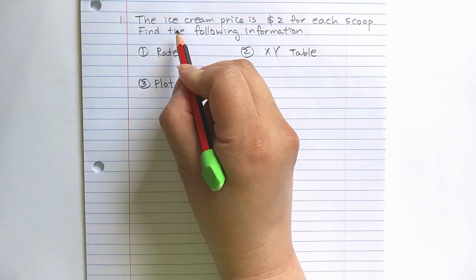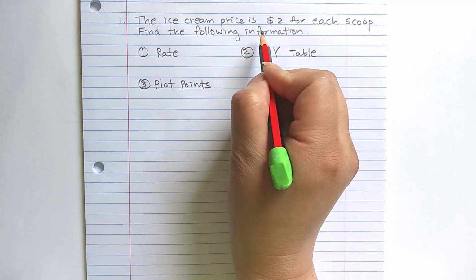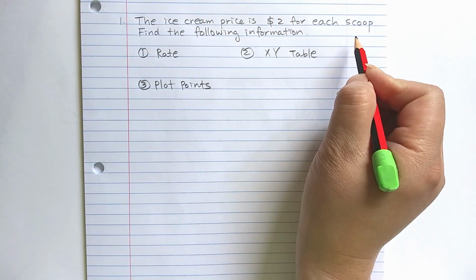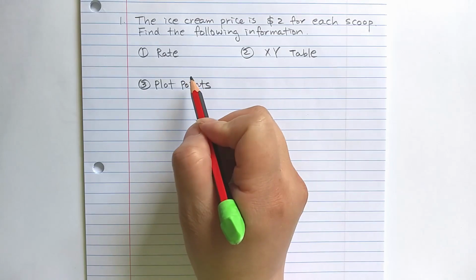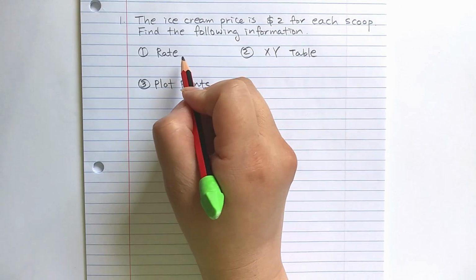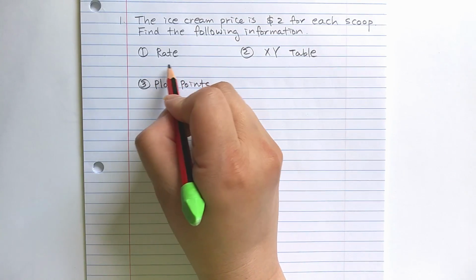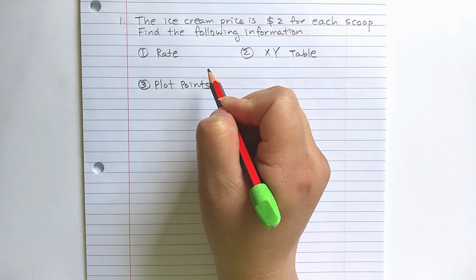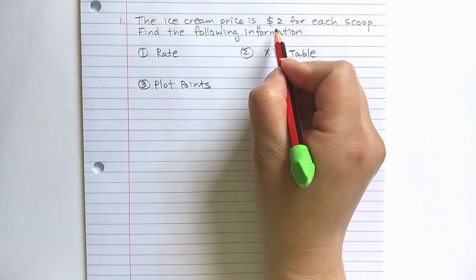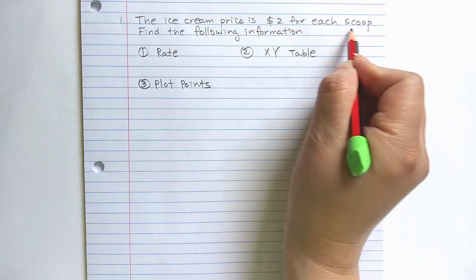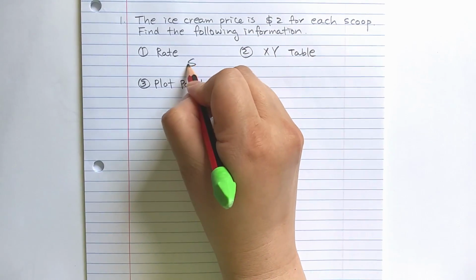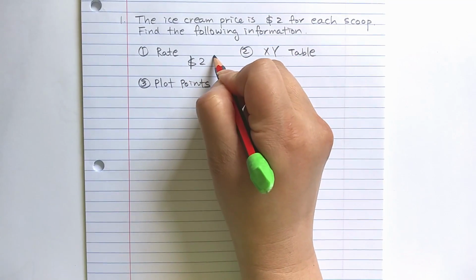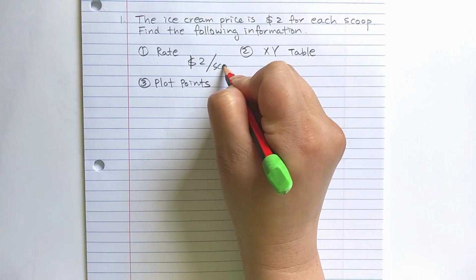First example, the ice cream price is $2 for each scoop. Find the following information. Let's find the rate. We've done this many times in the previous rate video. It is $2 for each scoop. So $2 per scoop.